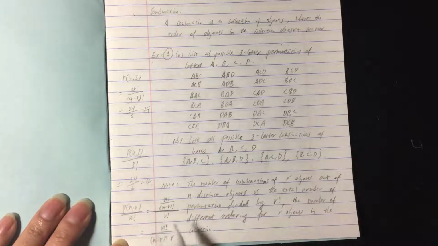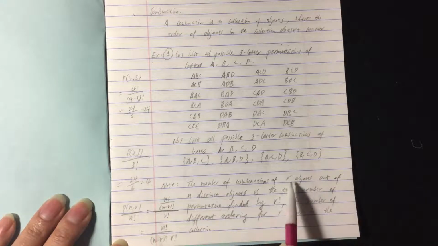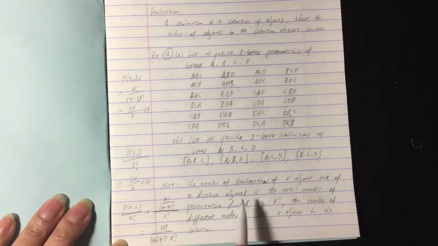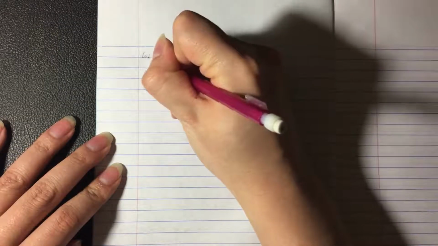Keep this formula in mind. That's the total number of combinations of R objects out of n distinct objects. Next, let me show you the combination rule.